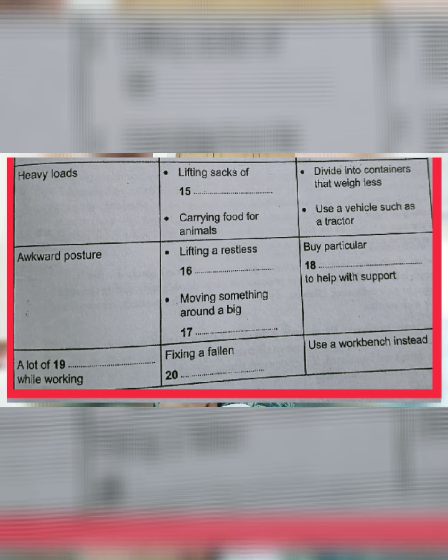In the first line I could get that excessive load, and sacks could be related to any kind of bag. So I could get the answer in the third line: fertilizer bags. So the sacks could be bags, that is any kind of bag, any kind of container. So lifting sacks of fertilizer is the first answer.